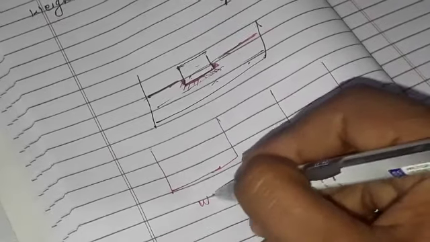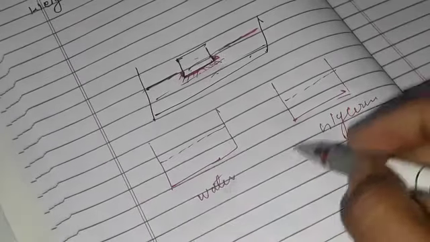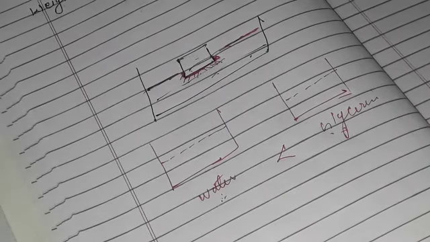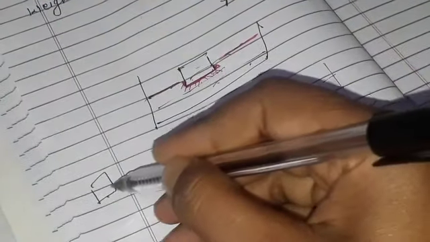Now if I am talking about an activity, suppose you have water here and glycerine, and now you all know whose density is more, water or glycerine. You all know the density of glycerine is more than water. So suppose we have a wood box. This is the wood box.